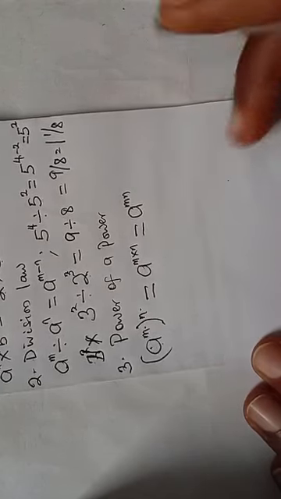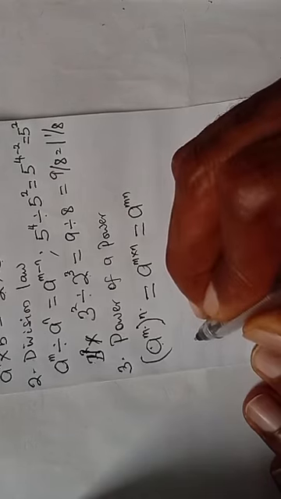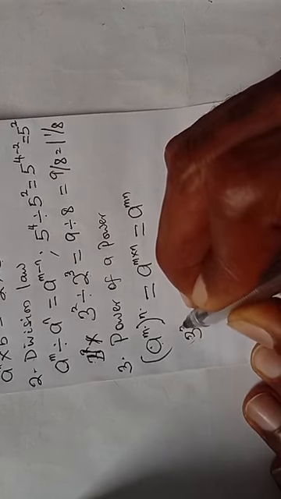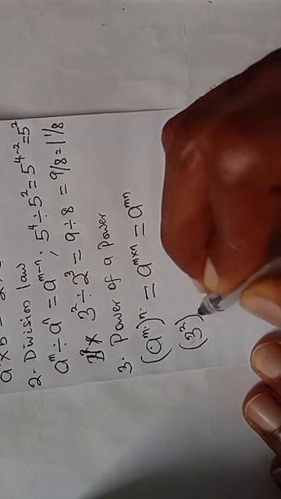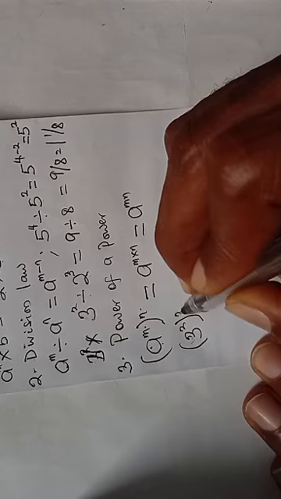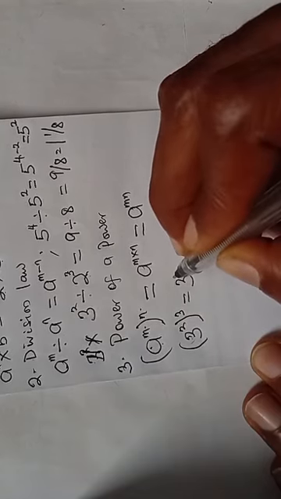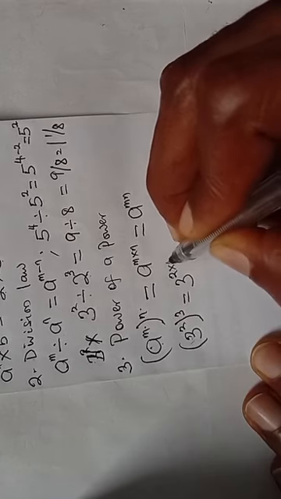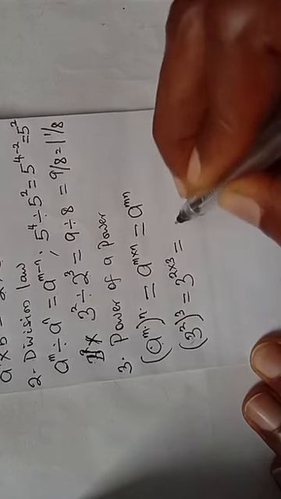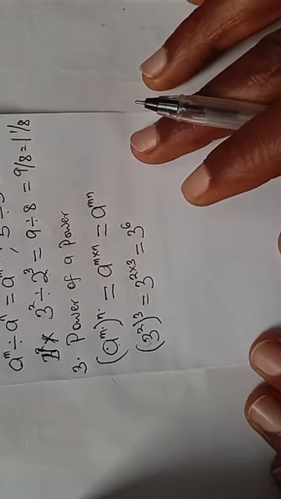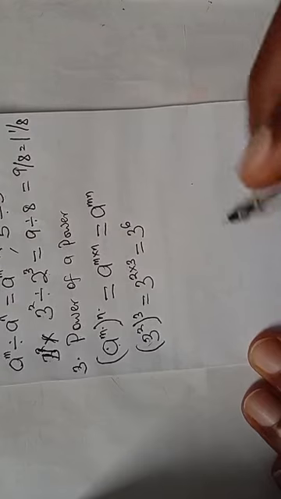So let's say I use figures. Let's say I have 3 power 2, all to the power 3. This will give me 3 power 2 times 3, which is equal to 3 power 6.